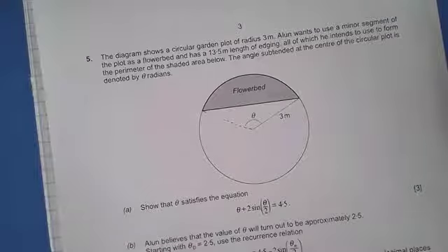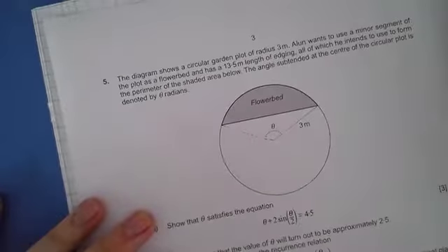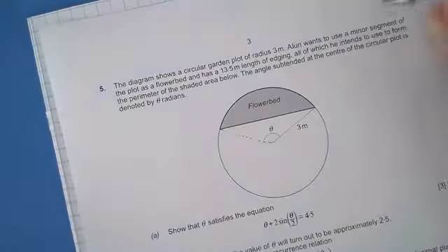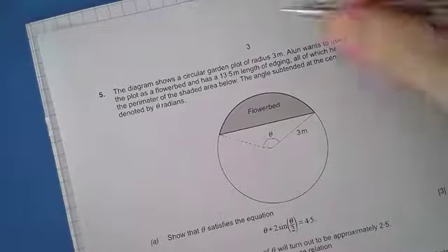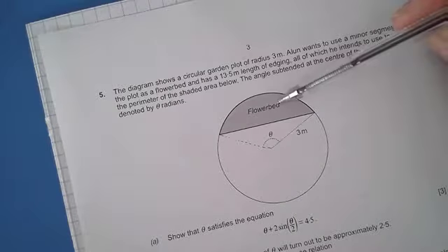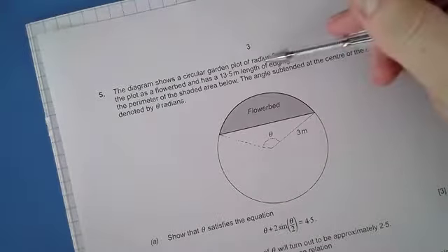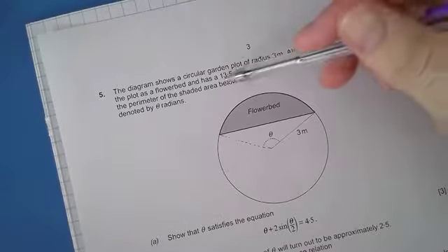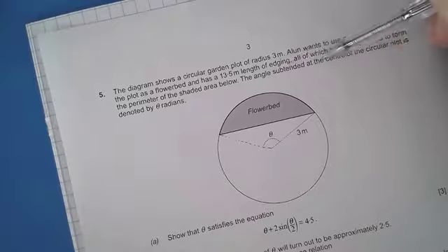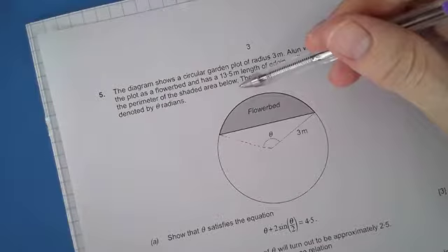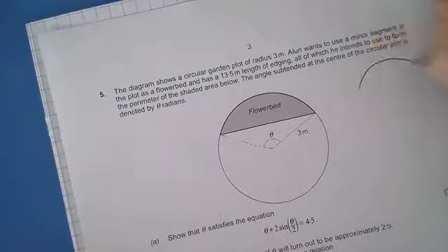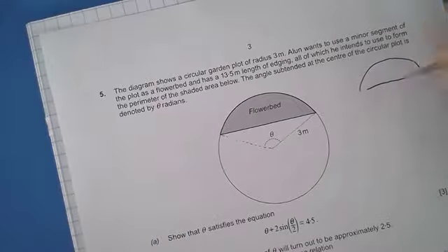Okay, and question 5 is actually asking you to recall some C2 knowledge. It says the diagram has a circular plot of radius 3, which they've shown me there. Alan wants to use the minor segment as a plot for the flower bed. They've helpfully told you that bit there. And it has edging of 13.5 meters, which forms the perimeter of the shaded area below. The angle subtended from the center of the circular plot is denoted by theta radians. So basically, they want me to tell you what that perimeter there is, okay?